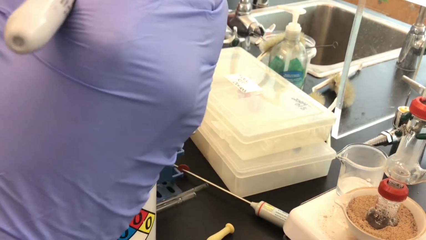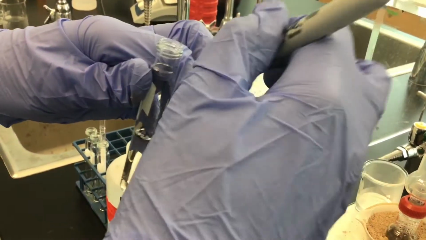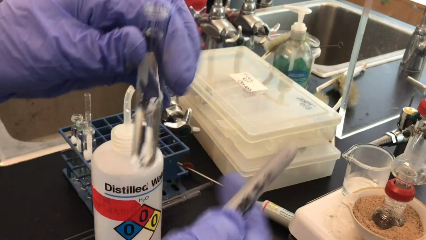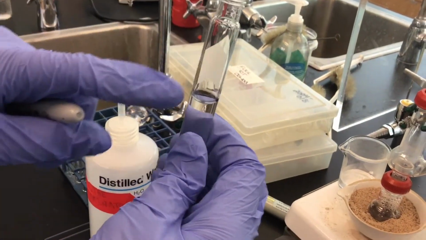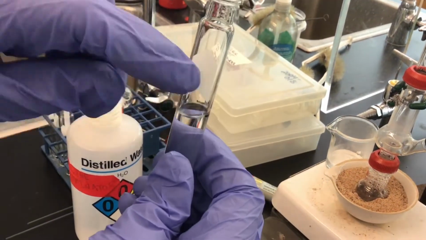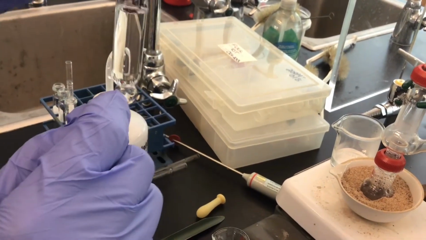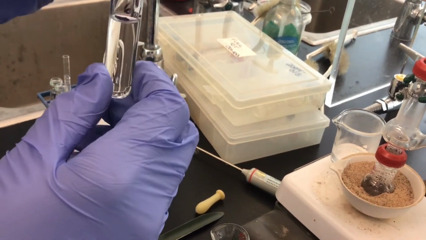So this is 6 milliliters. And don't worry about the glass. If we wanted to, the Sharpie will come off. So just below the little white etched portion where you can draw on as well. So this is the amount of distillate that we're hoping to collect.